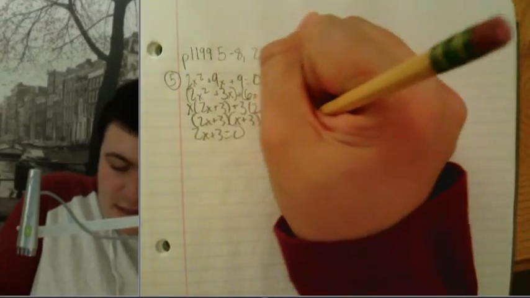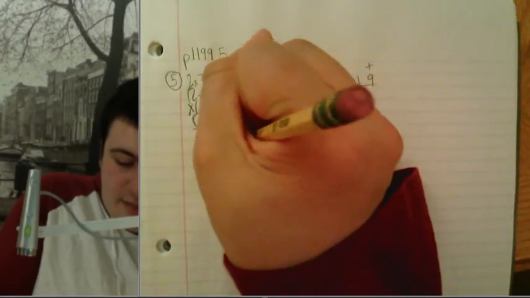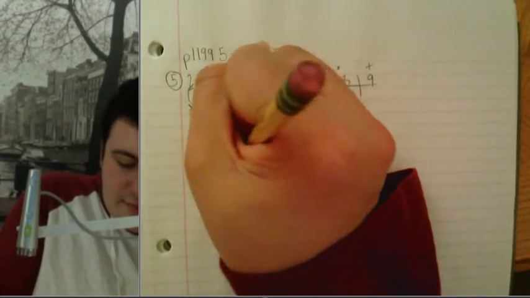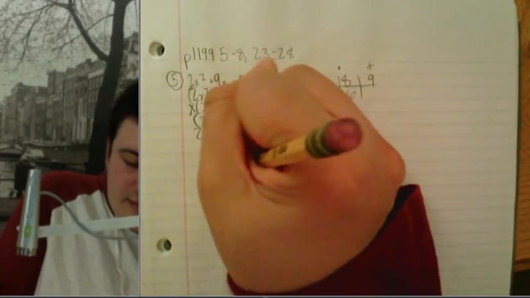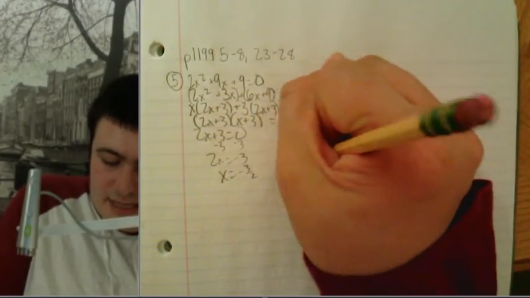So 2x plus 3 equals 0, and x plus 3 equals 0. So over here I subtract 3, so 2x equals negative 3. So x equals negative 3 halves. And over here, after I subtract 3, I see x equals negative 3.